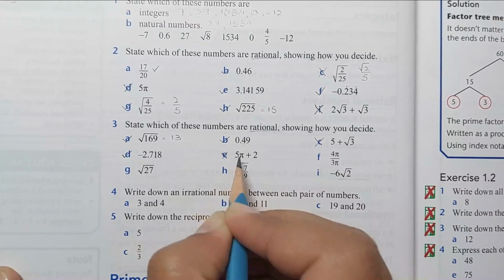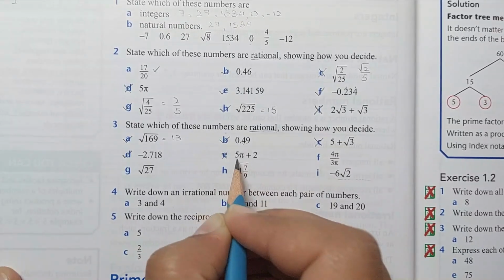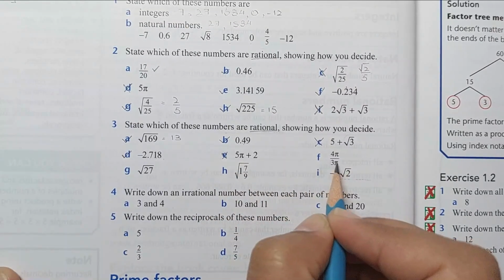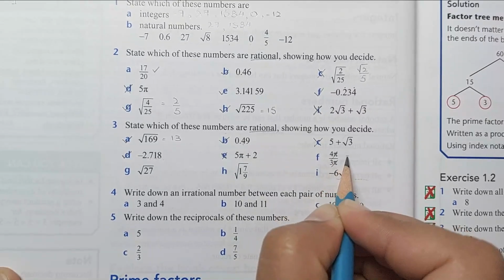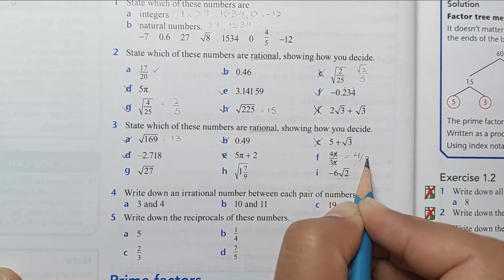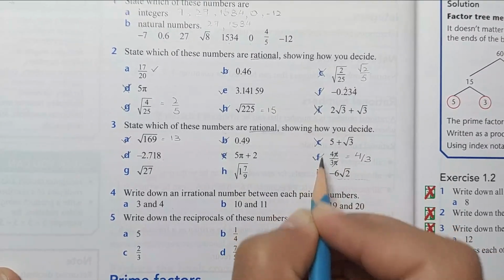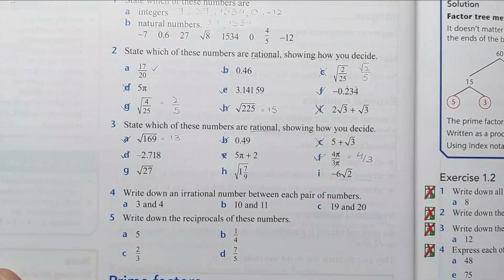This is an irrational number because pi is irrational. It is multiplied by 5. It still remains irrational. You can cancel the pi's and this becomes 4/3, and this is in terms of a by b form. So this is a rational number.